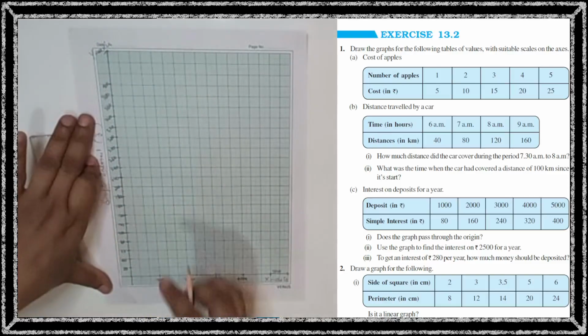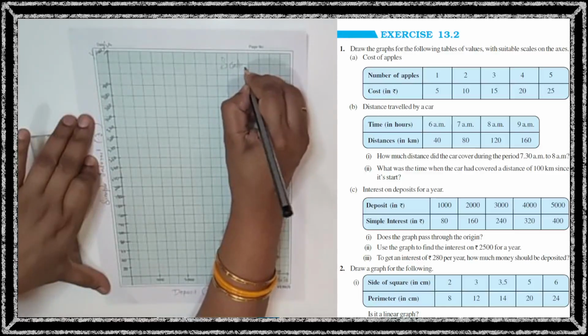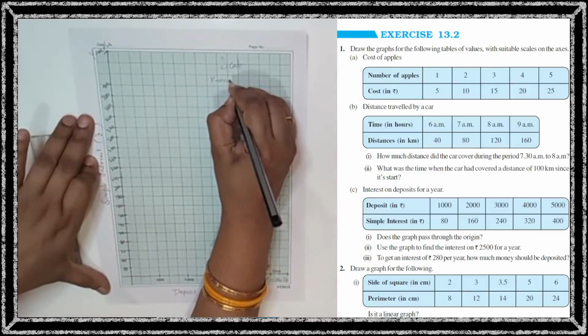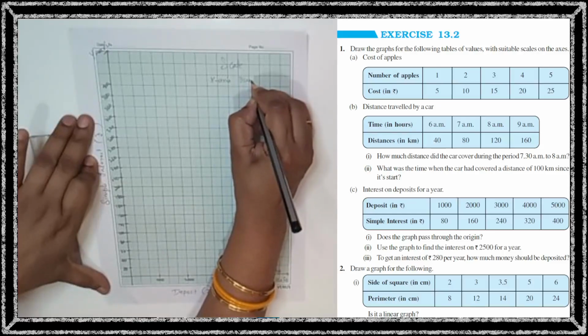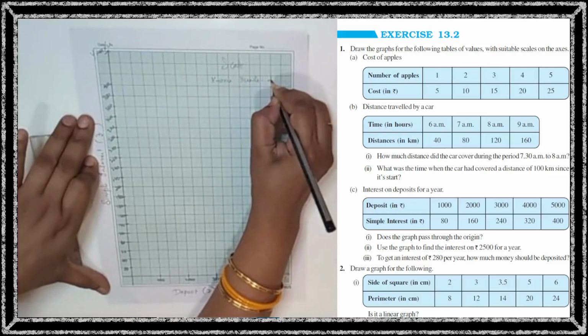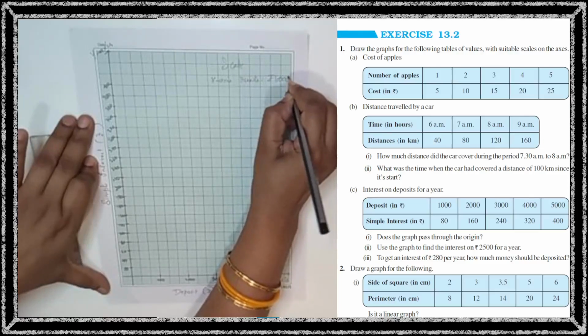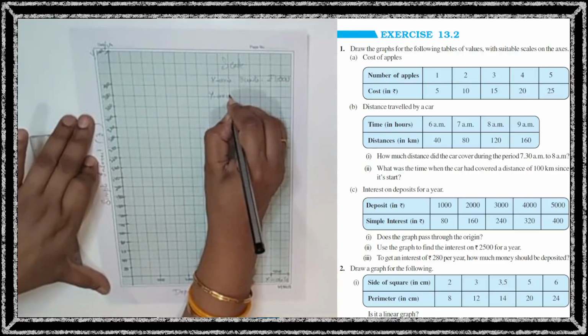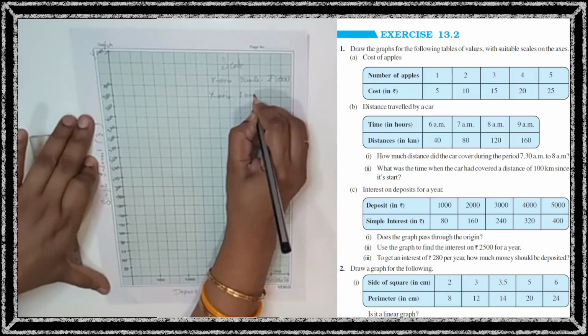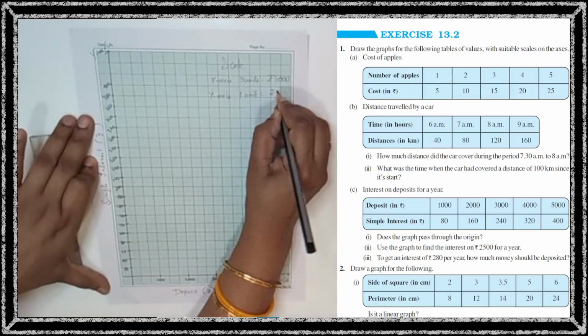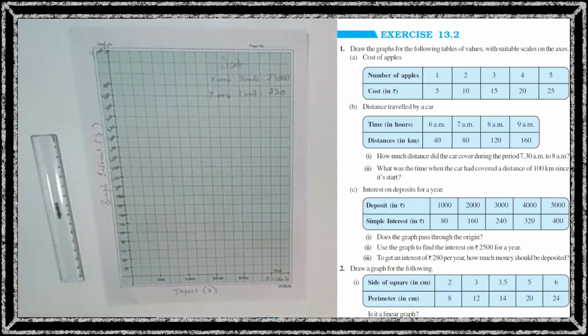So that is my scale. Let's mention the scale first. X-axis: 3 units is equal to 1000 rupees. Y-axis: 1 unit is equal to 20 rupees. So that is your scale.